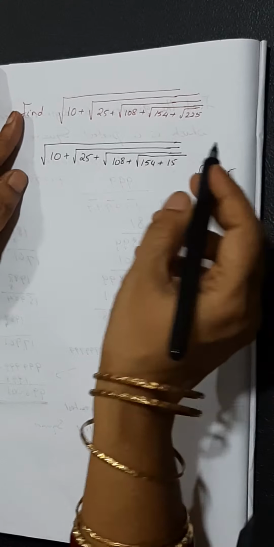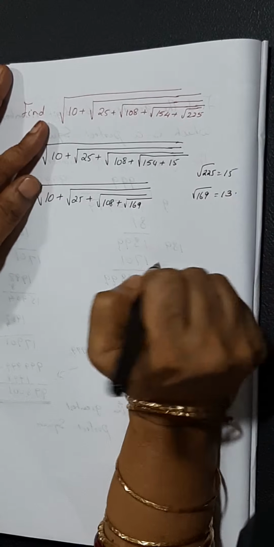So now this will become the root of, you have to keep writing, 25 plus root of 108 plus root of, now this is 154 plus 15, it will become 169, and root 169 will become 13.